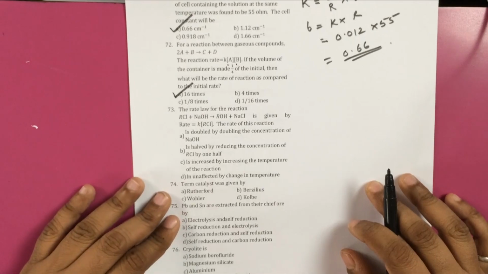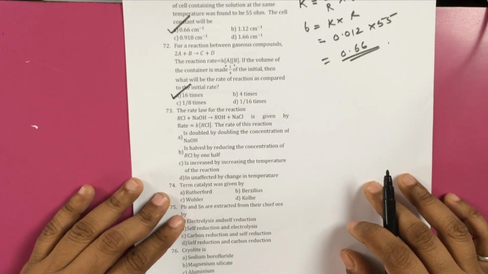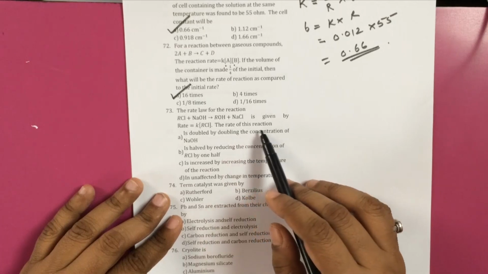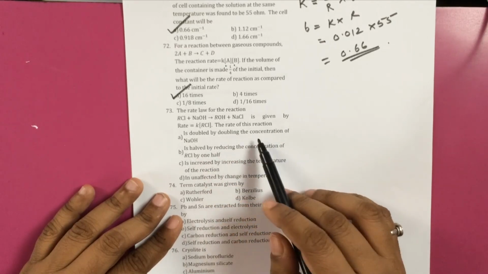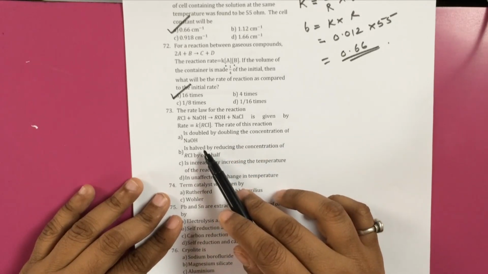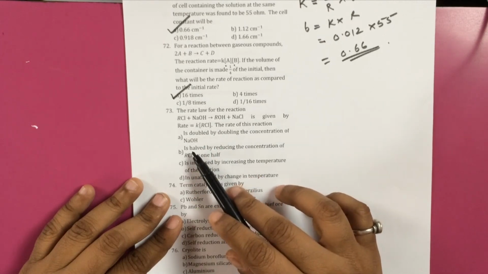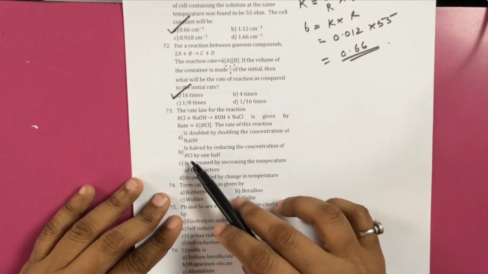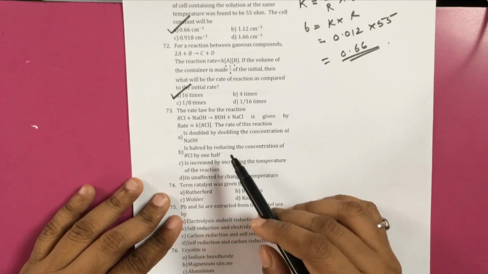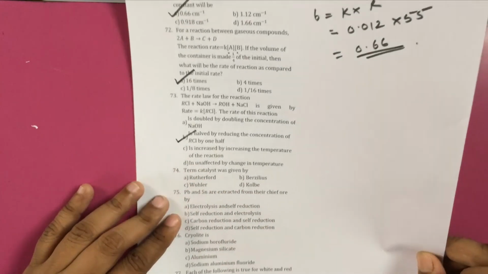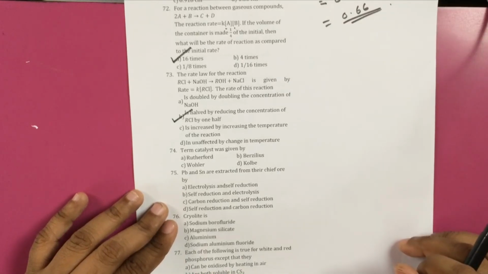Question number 73. RCl plus NaOH giving ROH plus NaCl. This is given by this rate law. The rate of this particular reaction is doubled by doubling the concentration of NaOH. It is independent of NaOH. It is not correct. It's halved by reducing the concentration of RCl by 1/2. Yes, it is a first order reaction. Therefore, it will change according to the concentration of RCl.